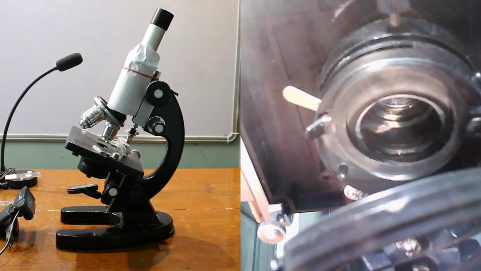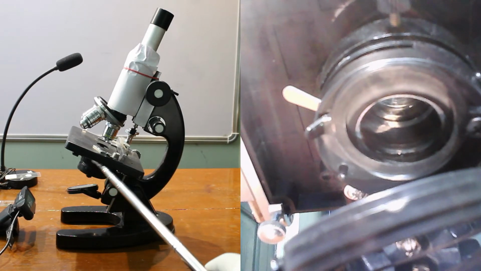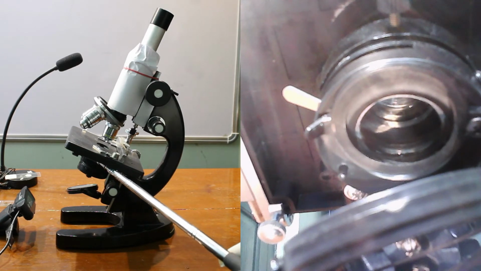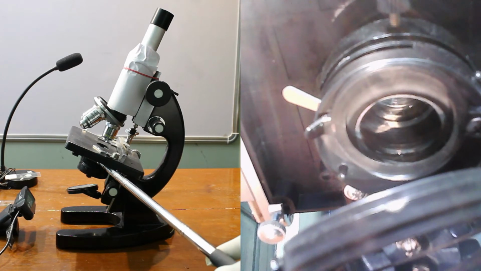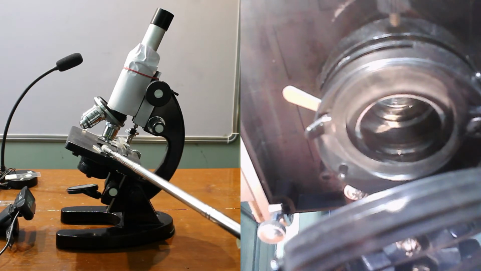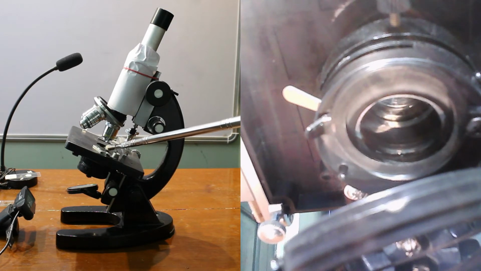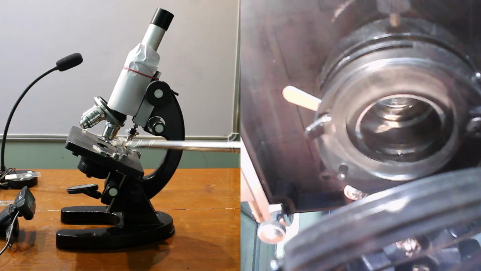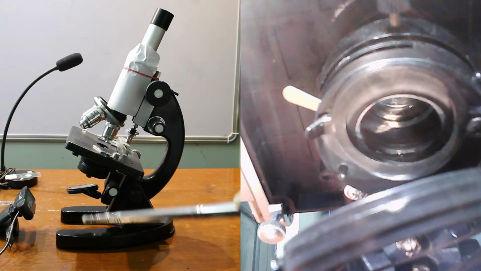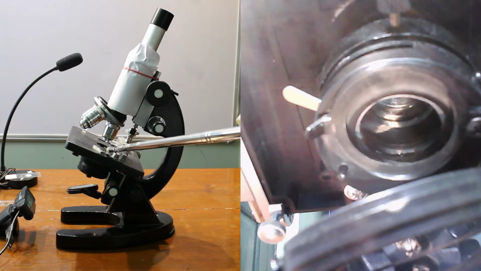Now comes the condenser. A condenser is a system of two or more lenses to receive parallel light rays and to converge these rays onto the object through the iris and the hole present in the stage. These clips are used to hold the slide in place. Here is the hole. It permits the transmitted light from the source to reach the stage.